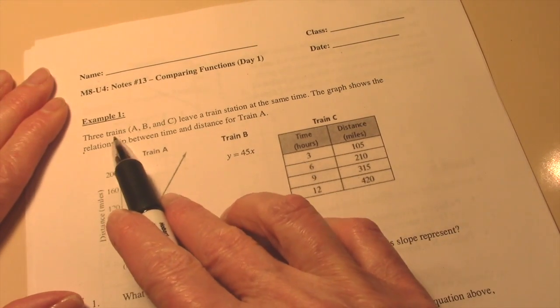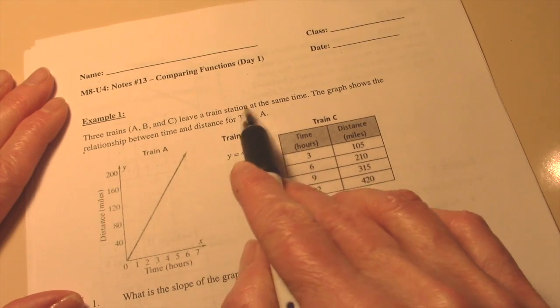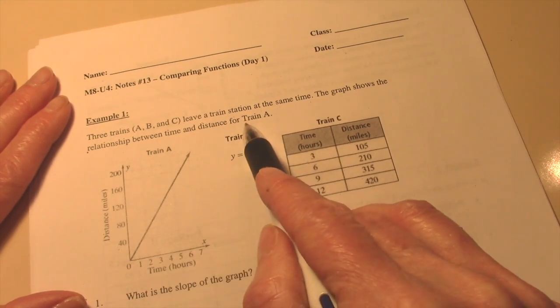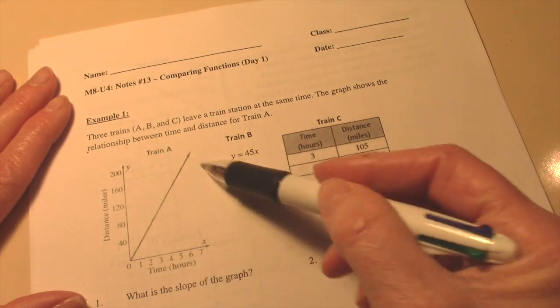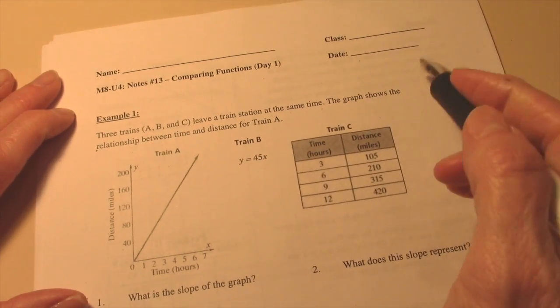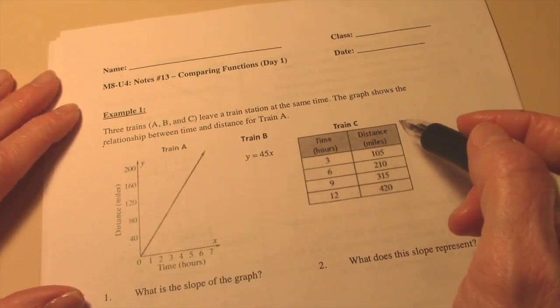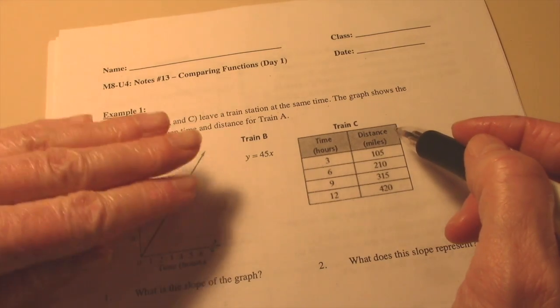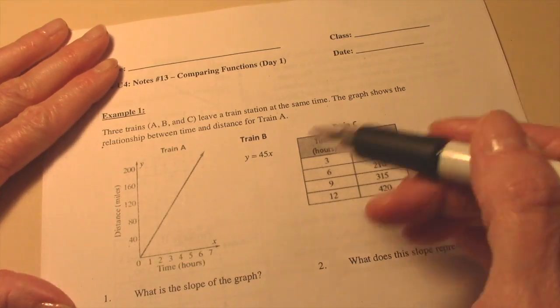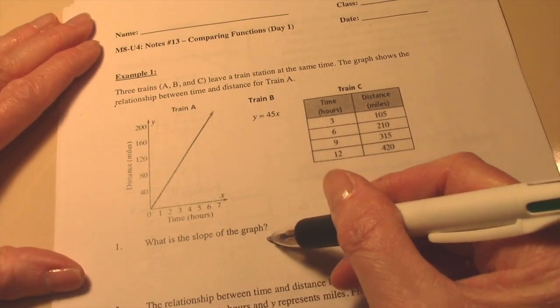Example 1. Three trains, A, B, and C, leave a train station at the same time. The graph shows the relationship between time and the distance for train A. So this is train A. This is train B, and this is train C. Another typical state question, comparing graphs, equations, and charts. So, number 1 says, what is the slope of the graph?